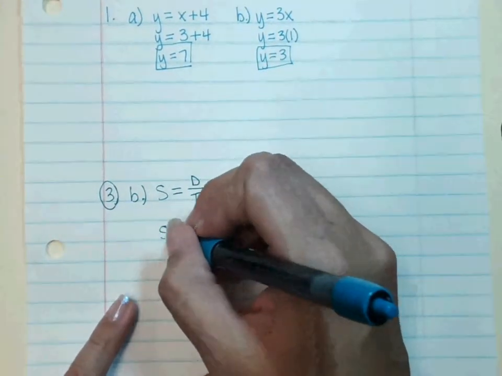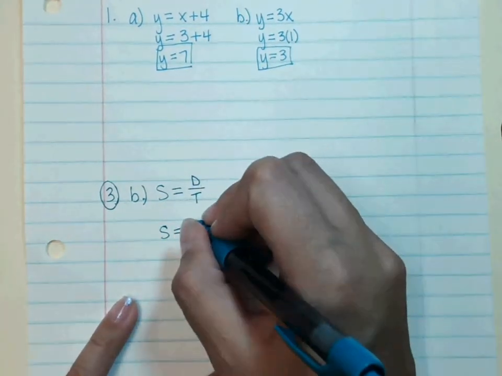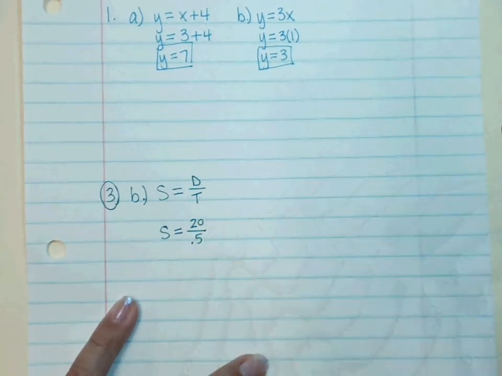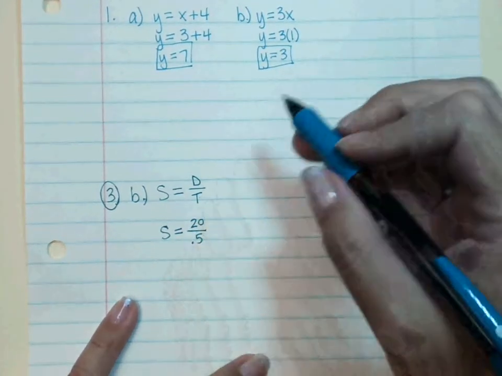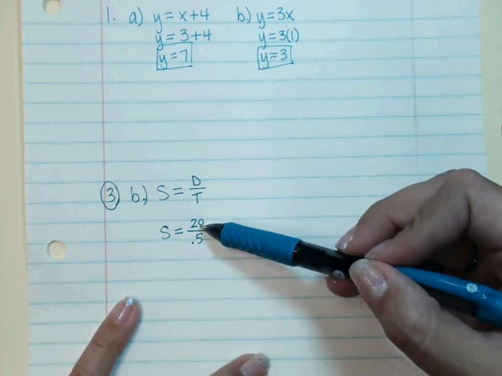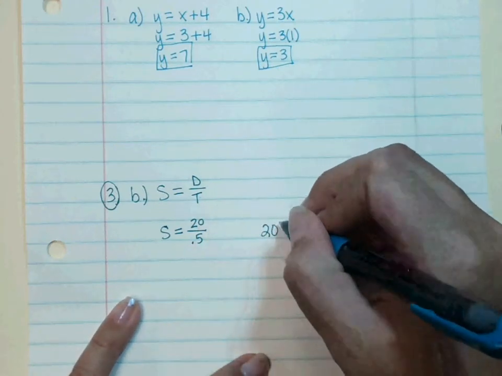So I don't know anything about S. I bring down my equal sign. My D is 20, so that's my top number, and my T is 0.5. So some of you already automatically know how many halves or how many 0.5s fit into 20. For those that don't, we pull over to the side. Top inside, right, or first inside.